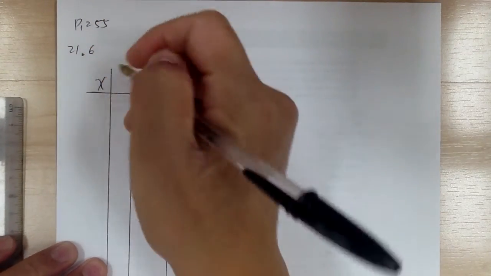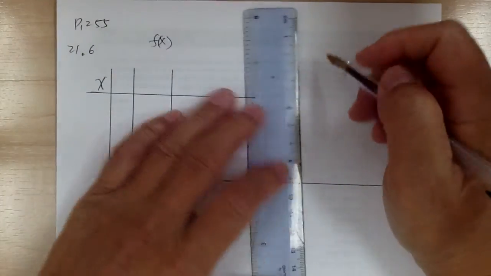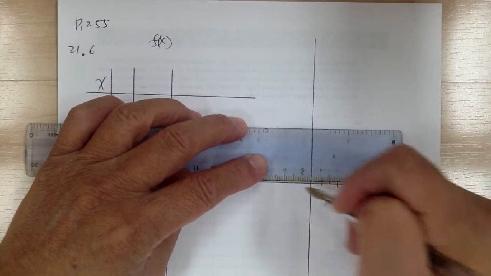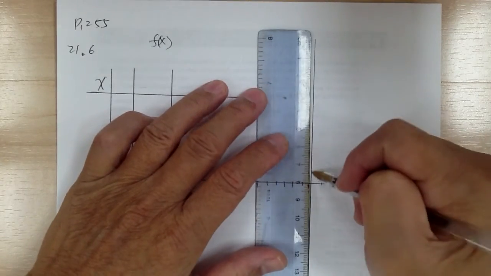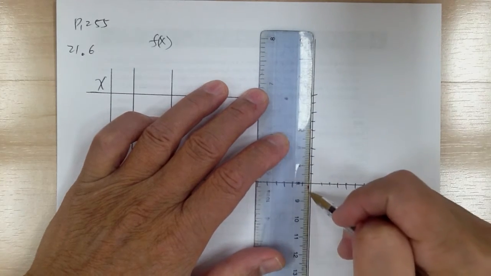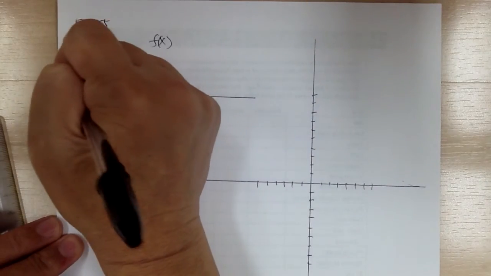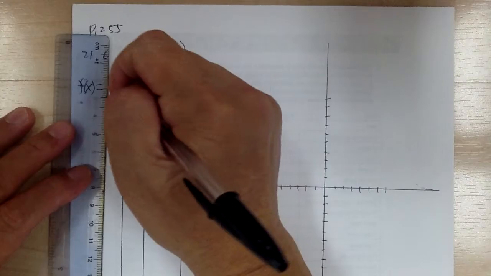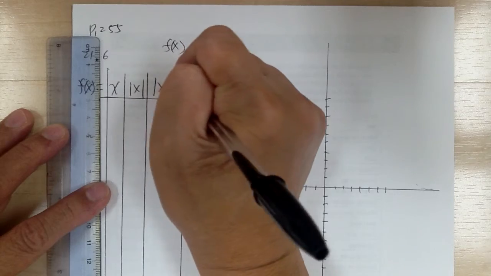So let's say y equal to x. Okay, so you got f of x equal to that, and you got absolute value of x, and your absolute value of x plus 2.